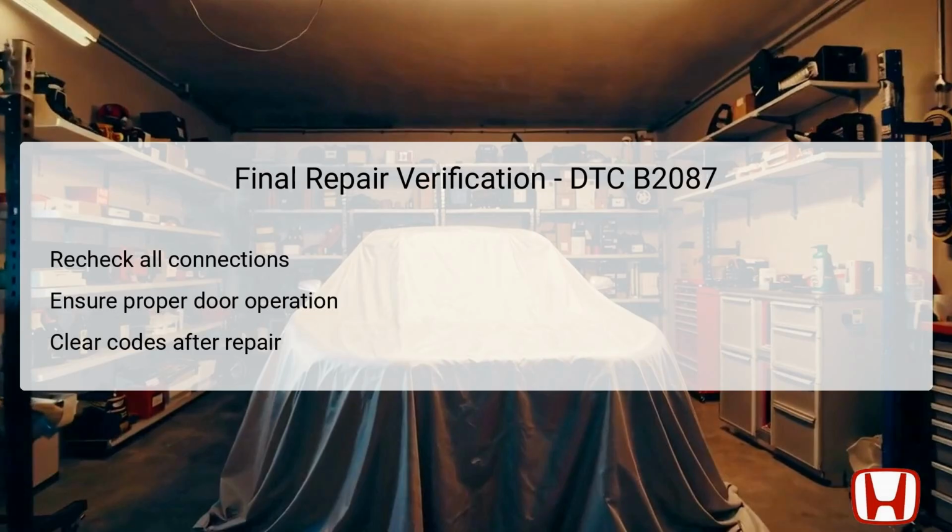Once you are satisfied with the door's performance, proceed to clear any DTCs using the HDS. This final step not only ensures that the error code does not reappear, but also helps in validating that the repairs made have effectively resolved the issue.